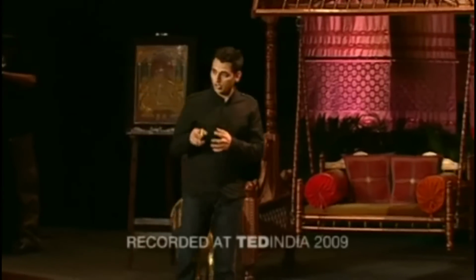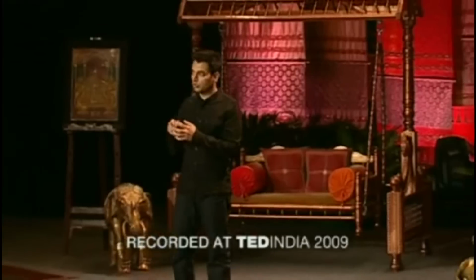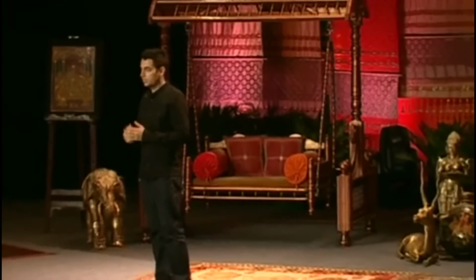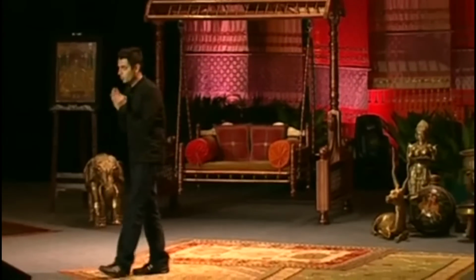We use gestures not only to interact with these objects, but also to interact with each other. Like the gesture of namaste, maybe to respect someone, or in India, I don't need to teach a kid that this means four runs in cricket. It comes as a part of our everyday learning.